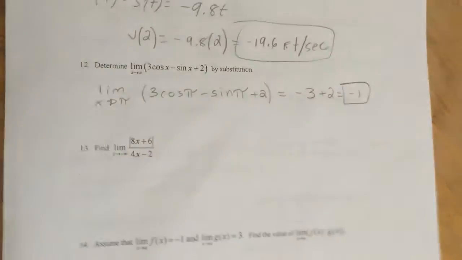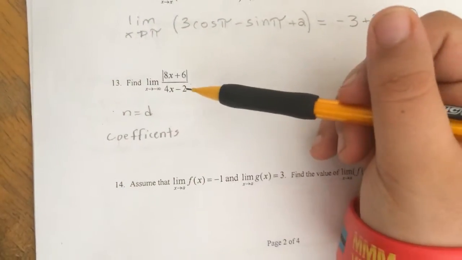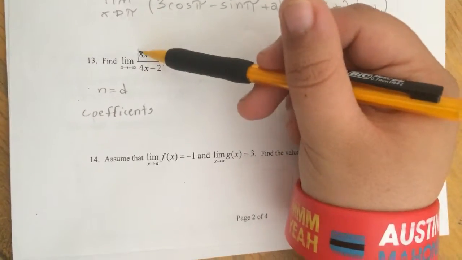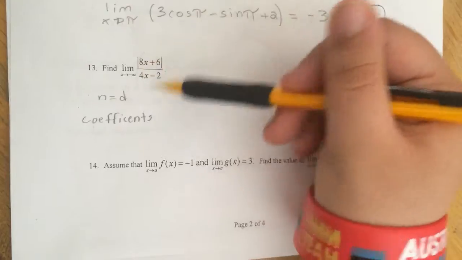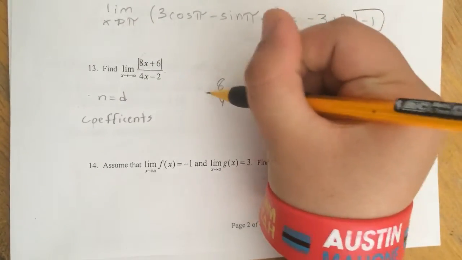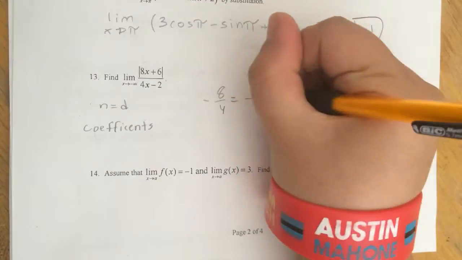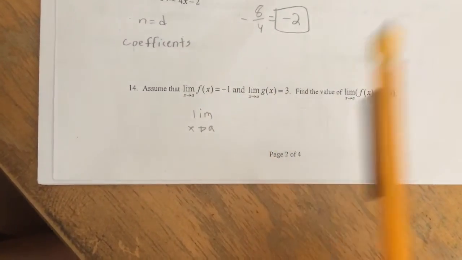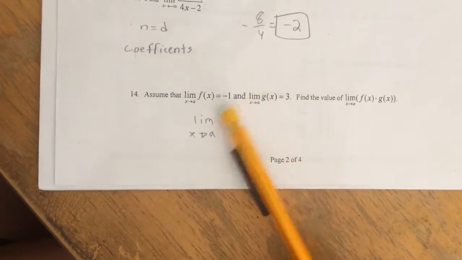For number 13, you have to find the limit as x goes to negative infinity, and since the powers are the same, you take the coefficients, which is negative 8 over 4, so then it's just negative 2.